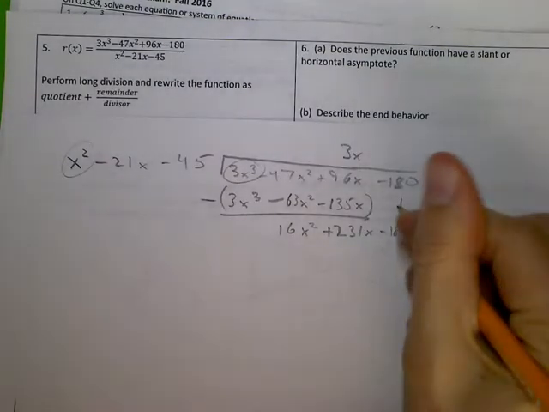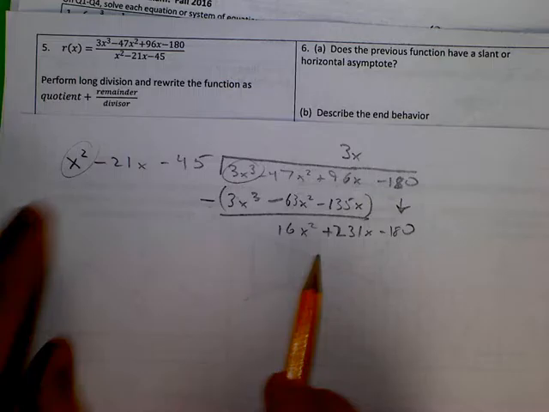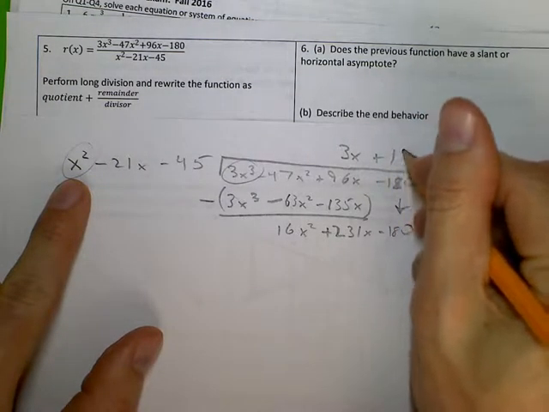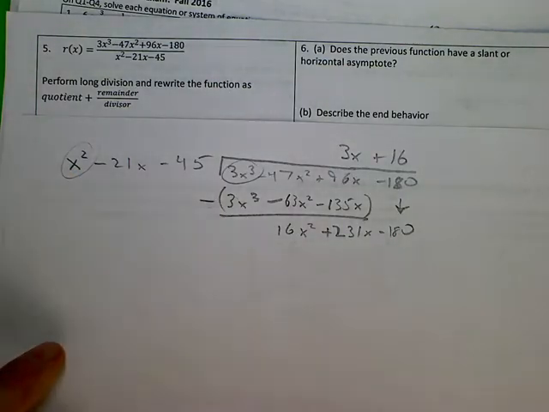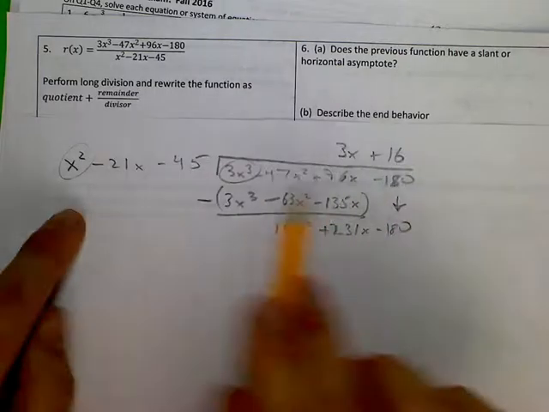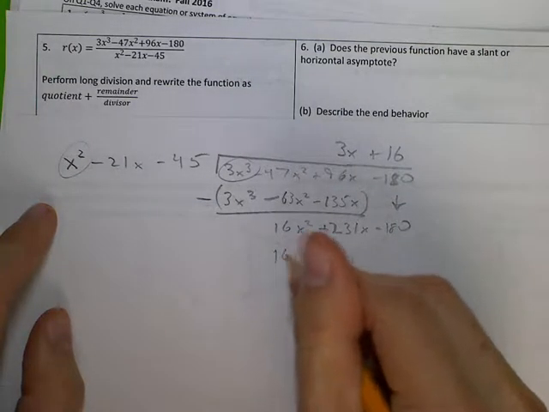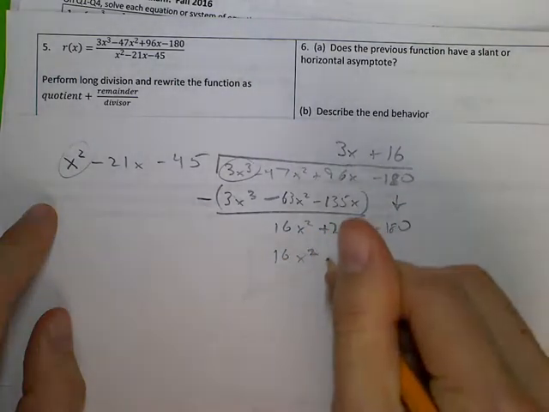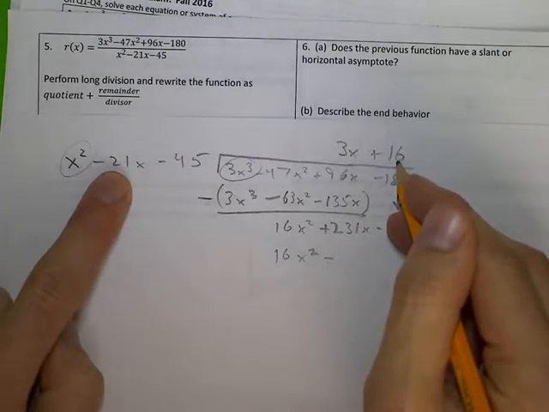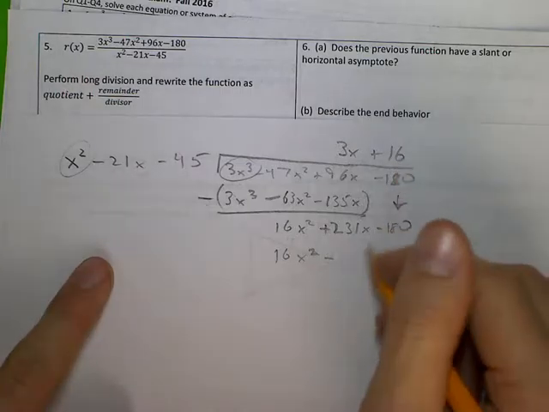So we'll bring down the 180. And now we do everything all over again. How many times does x squared go into 16x squared? Positive 16 times. So then we're going to take that 16, multiply it by all this stuff, and subtract. What's that? 324.